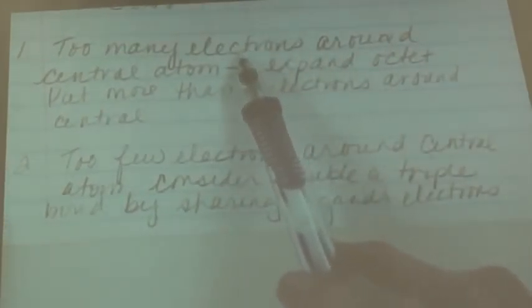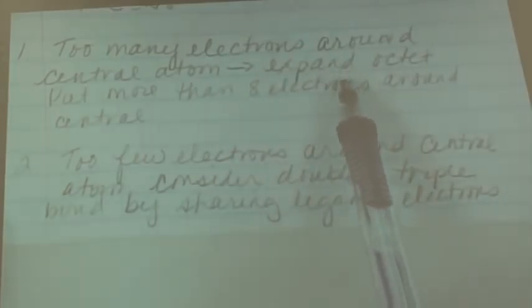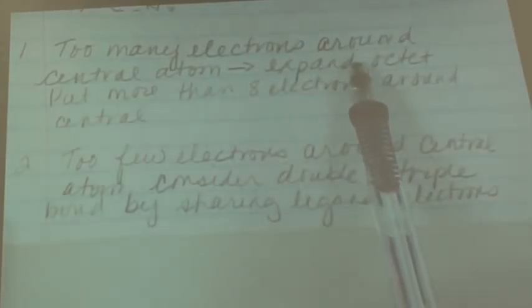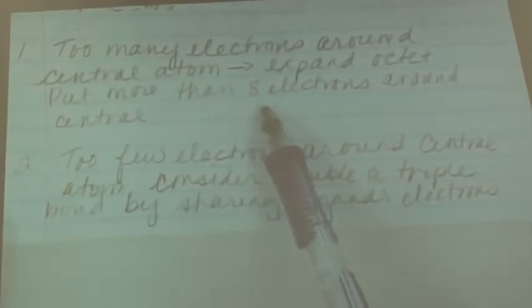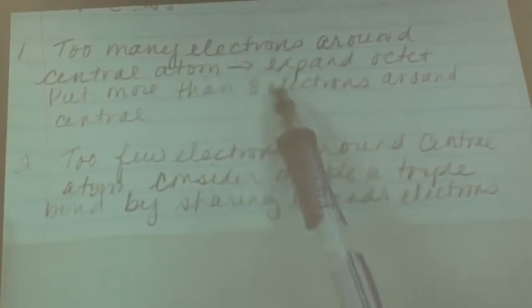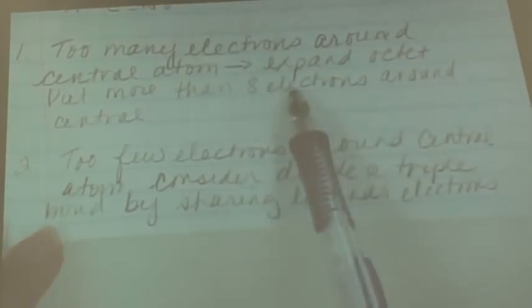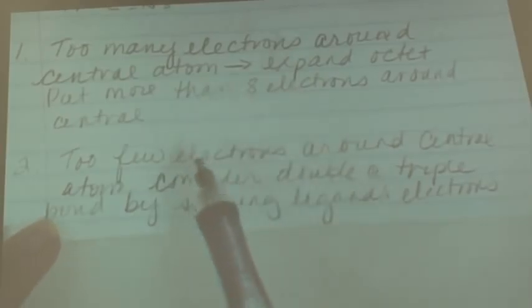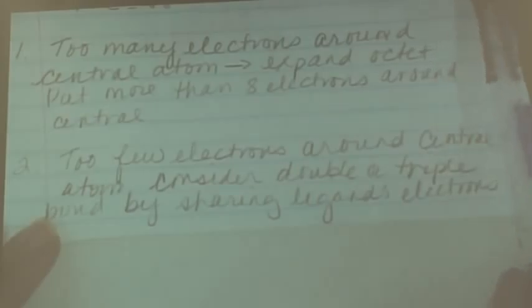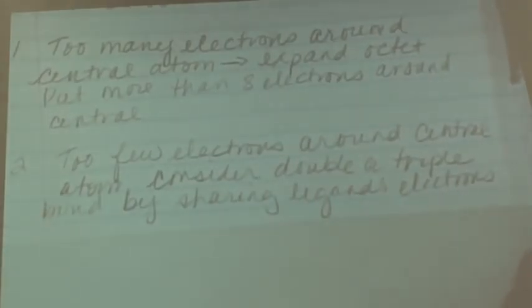Too many, and you should expand the octet. Throw those electrons around the central atom. What is the only thing that you have to worry about expanding an octet? Period 3. Has to be in period 3 or higher. Too few electrons around the central atom, promote some of the ligand's electrons to a multiple bond.